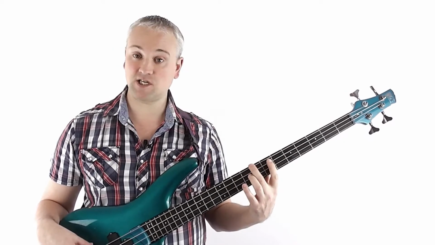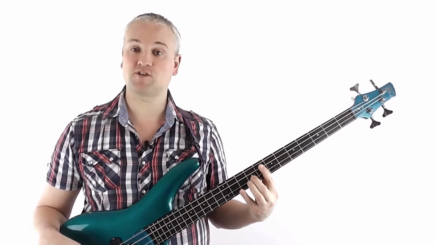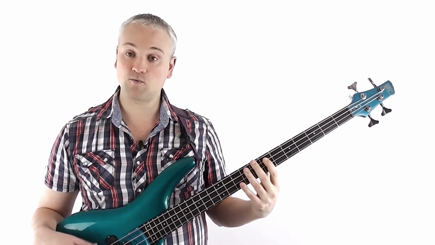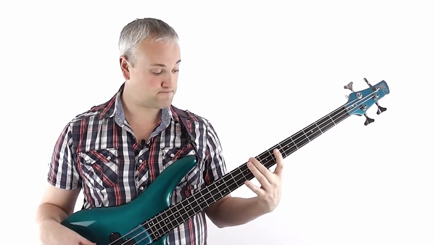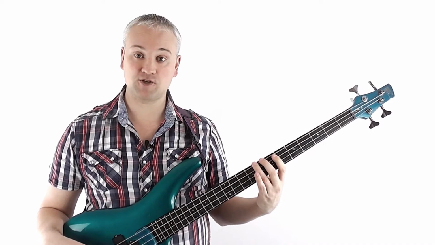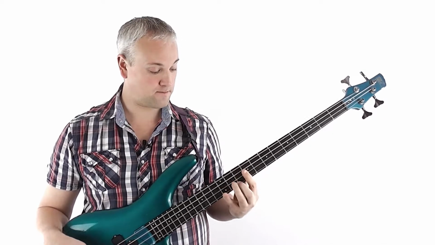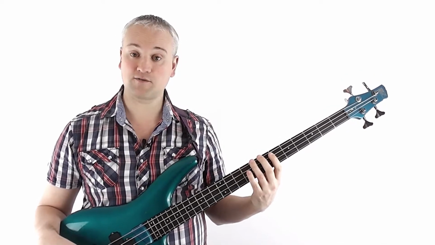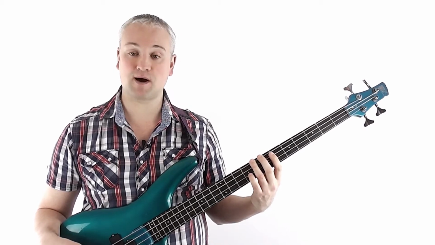So we have C, E flat, G, B for the C minor major 7. Then we'll add the D for the C minor major 9. Now the F for the C minor major 11. And now the A up at the 13th for the C minor major 13.